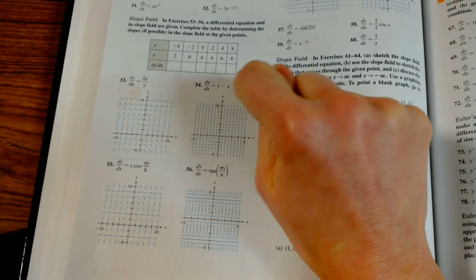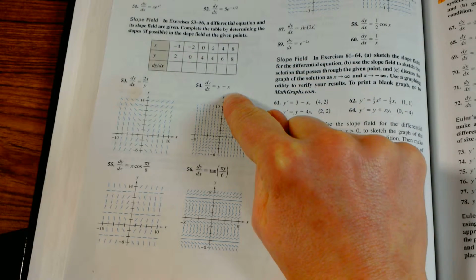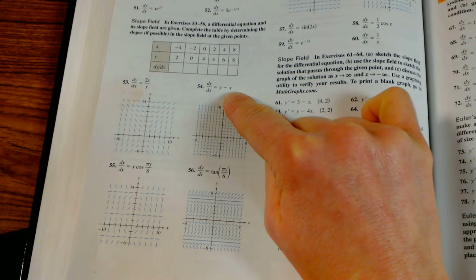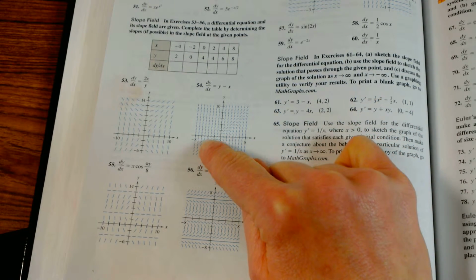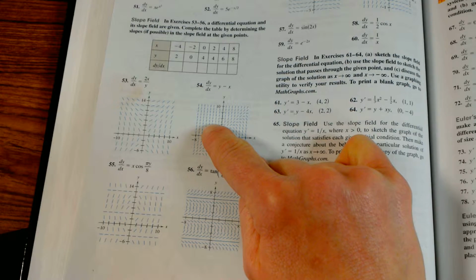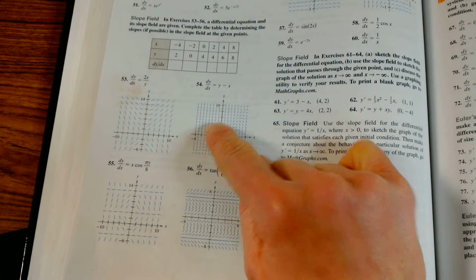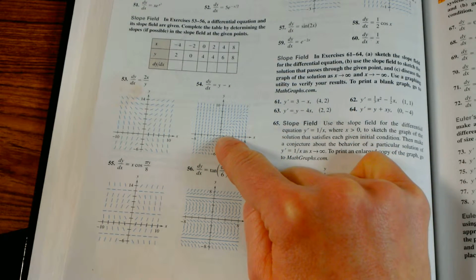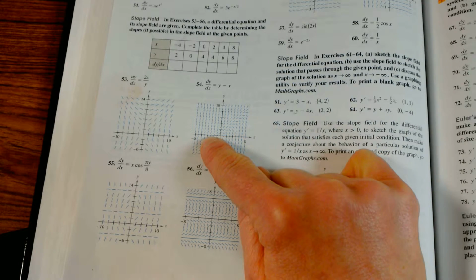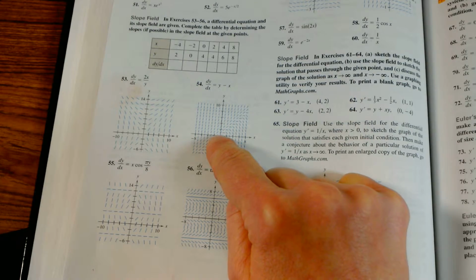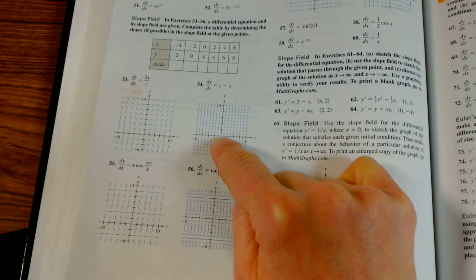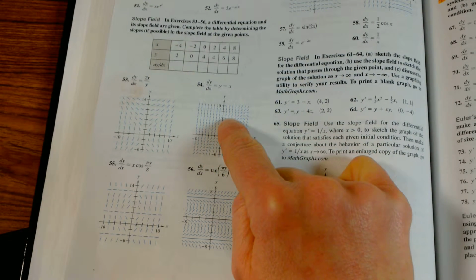So say I plugged in -4, 2 to this one. So I've got 2 minus a negative 4, so 6. So at the point negative 4, positive 2, my slope is very, very steep. It would be at 6. Now if I plugged in negative 2, 0, if I plug that in here, that's going to give me a 4. Still, my slope is very steep. If I plugged in 0, 4, again, my slope is steep.